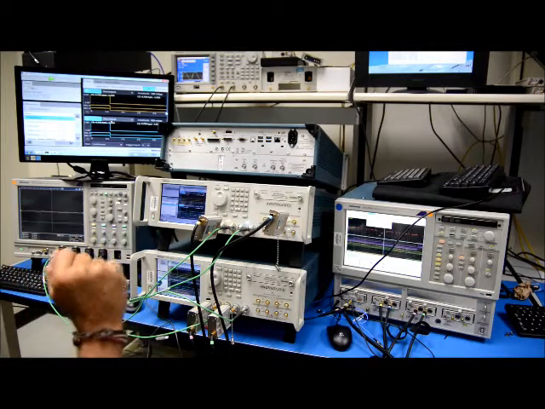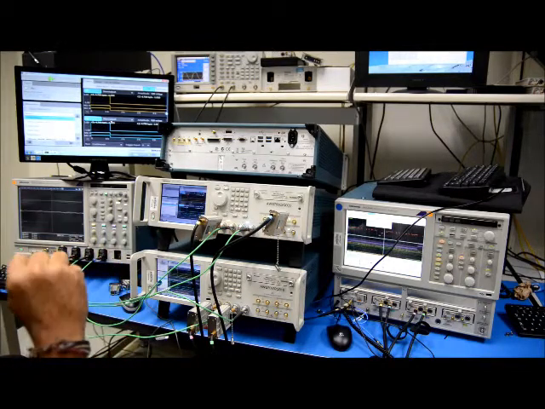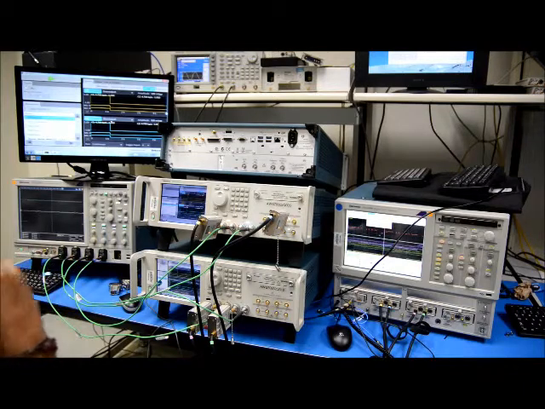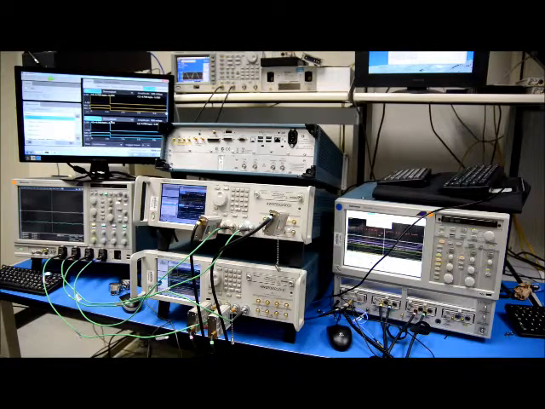I'll take you through a step-by-step process of how to calibrate your AWG so that you stay synchronized when you change waveforms or start the acquisition again.